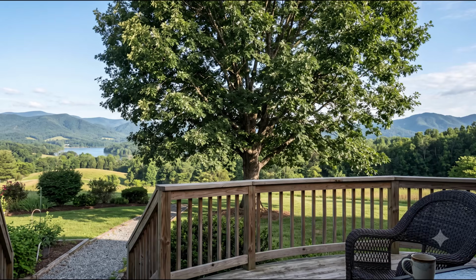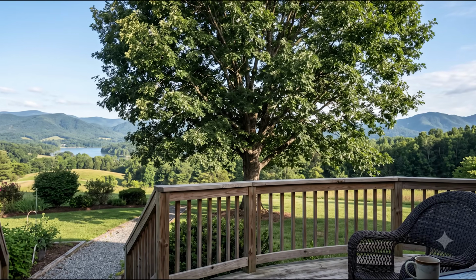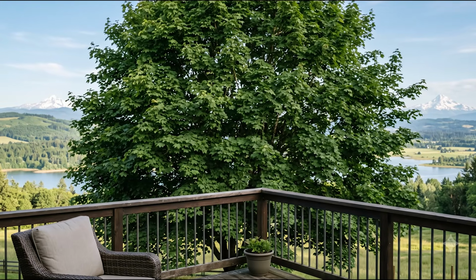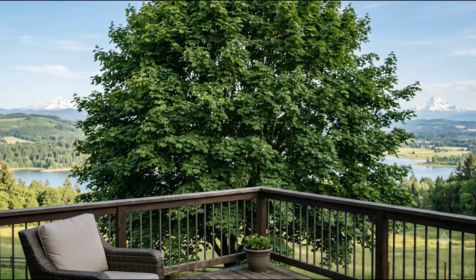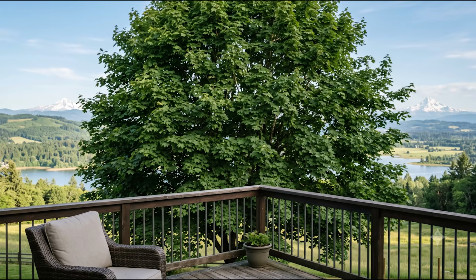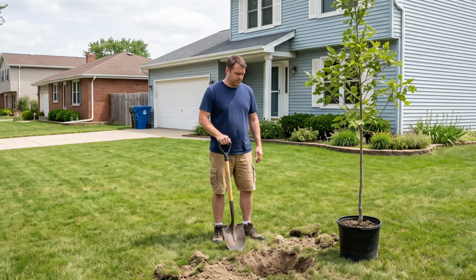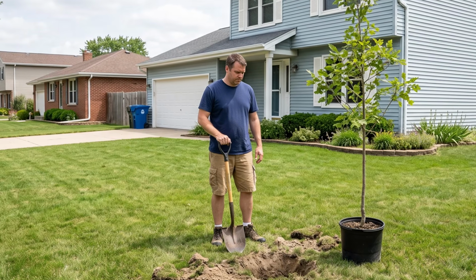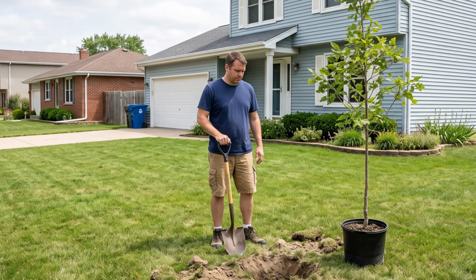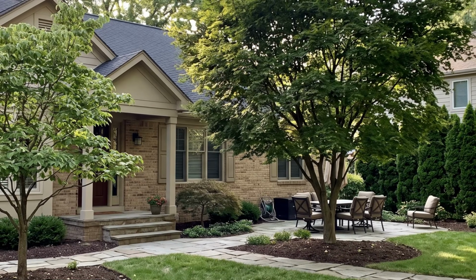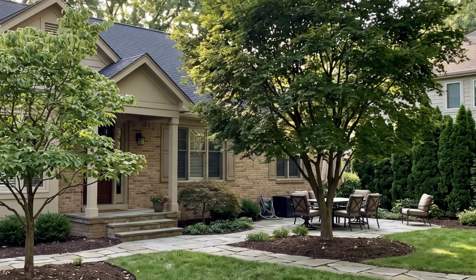Also avoid planting where the mature canopy will block an important view. That could be the front door, the street from a driveway, a scenic view, or visibility across a corner. And finally, do not plant a tree simply because there is an empty patch of lawn. Empty space is not automatically a planting location. The tree still needs a job, enough room, and a future that fits the rest of the yard.